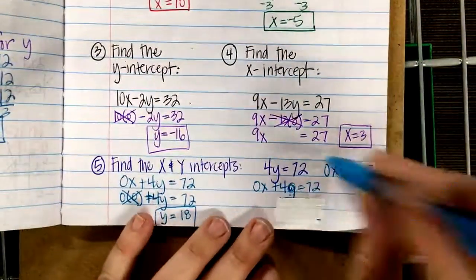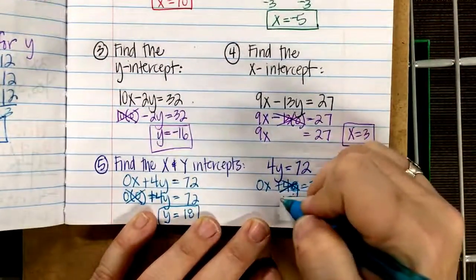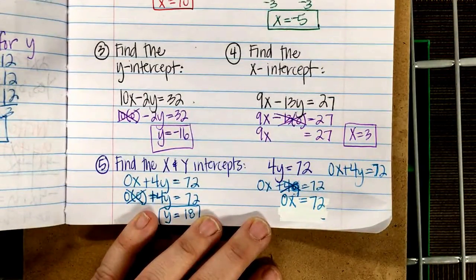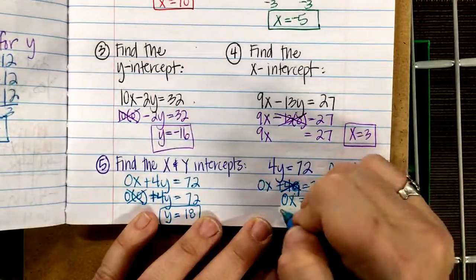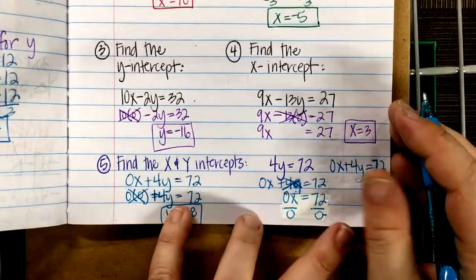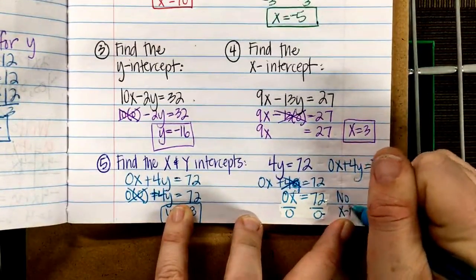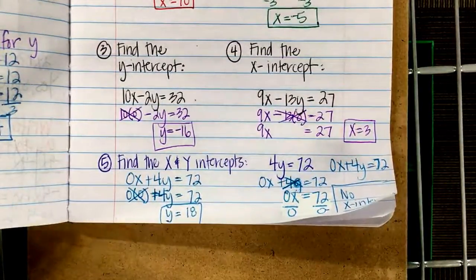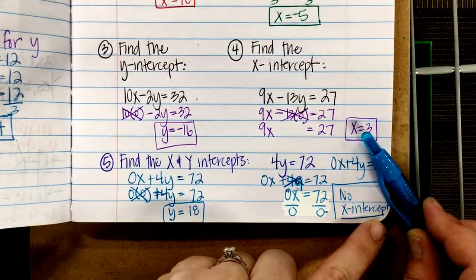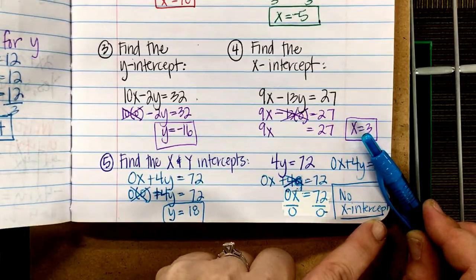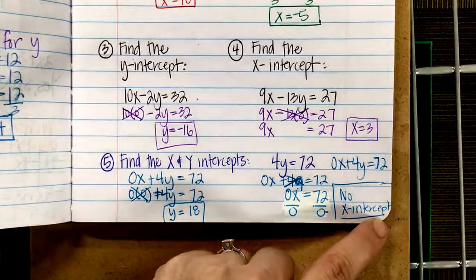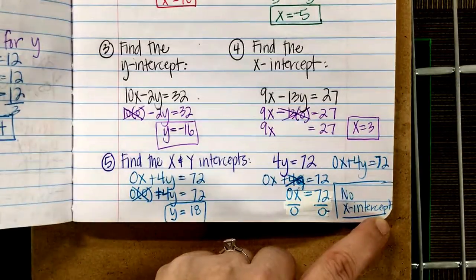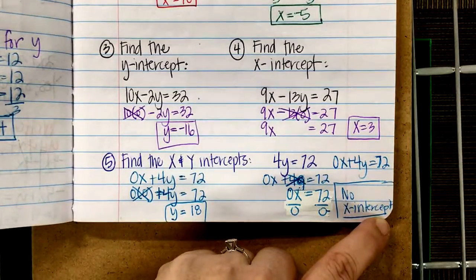4 times 0 is 0, so it disappears, correct? 0x equals 72. What are you going to do? Divide by 0. Can you divide by 0? So is there an x-intercept? Because what kind of line is it? If there's only a y value, what kind of line is it? It's a horizontal line. It's not an undefined line, right? It's a horizontal line because there's only a y equals, which makes sense. There's no x-intercept on a horizontal line.